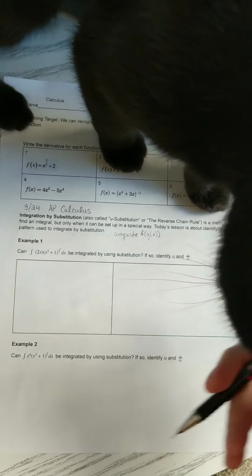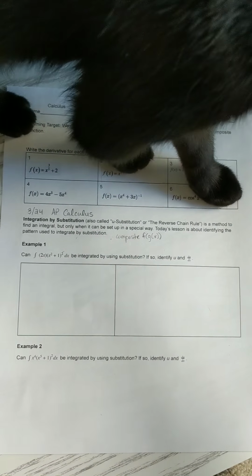Sorry. All right, so let's look at our first example.